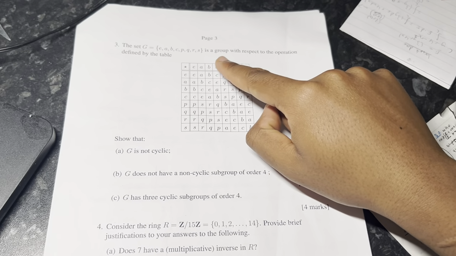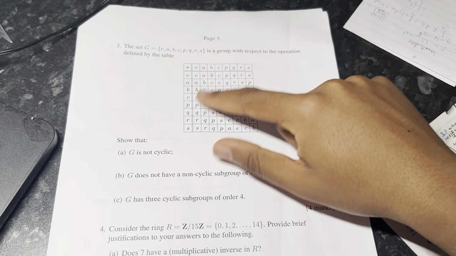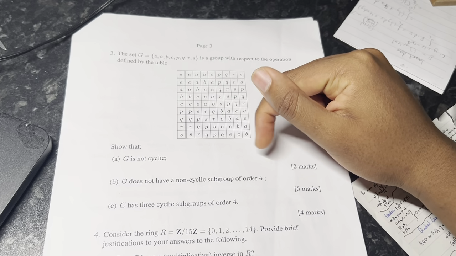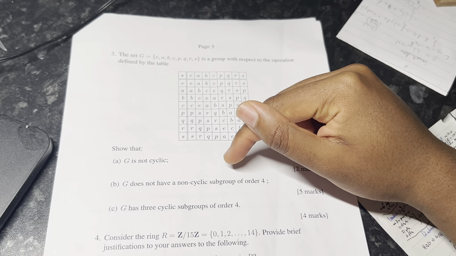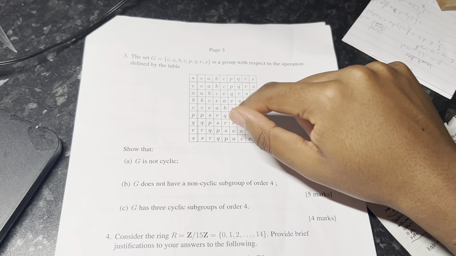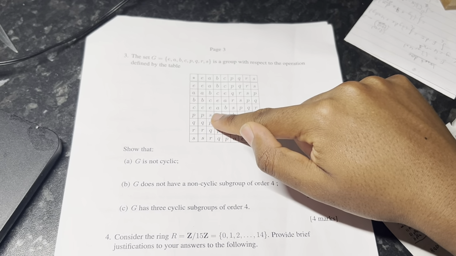A set with a group with respect to operation defined by this table here. Show that it's not cyclic. My first thought is, okay, can I prove that it's not abelian? And I did that, I believe, with this diagonal part here.